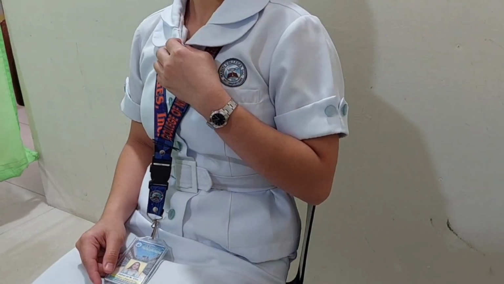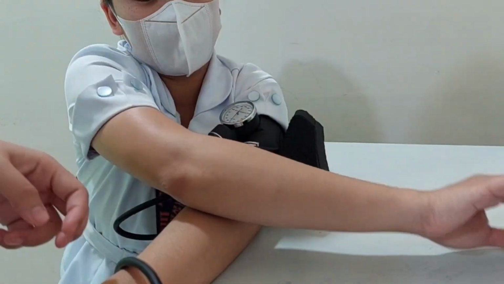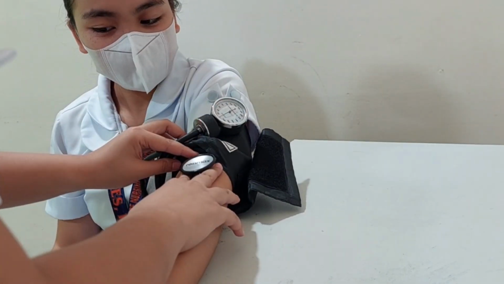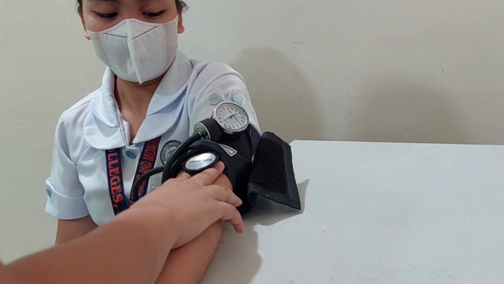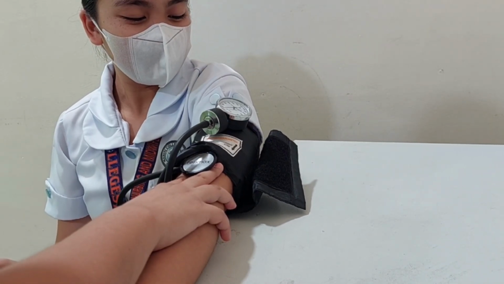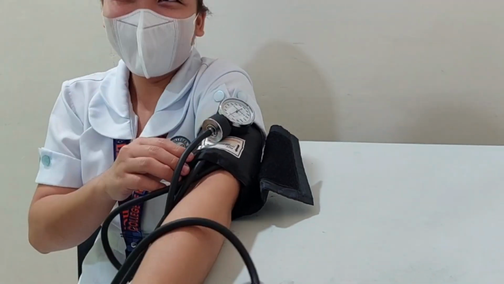The bell is for low frequency sounds, which checks the third and fourth heart sounds, the murmurs, the breath, and cough sounds. The diaphragm checks the high frequency sounds, which are the breath sounds, heart, and bowel sounds.